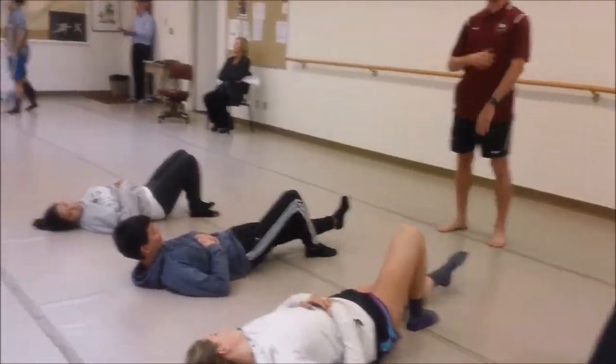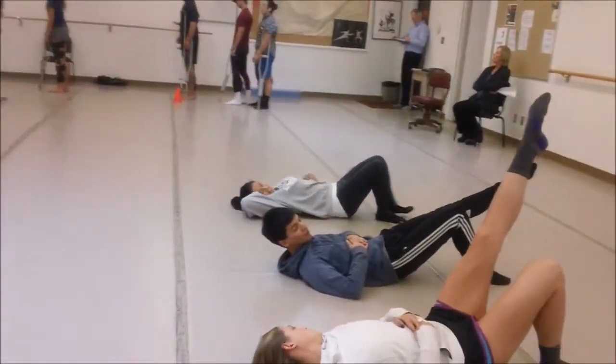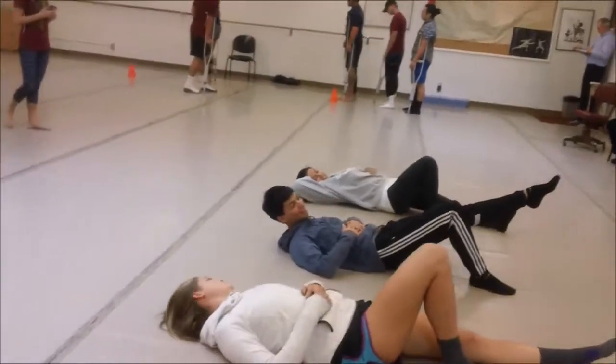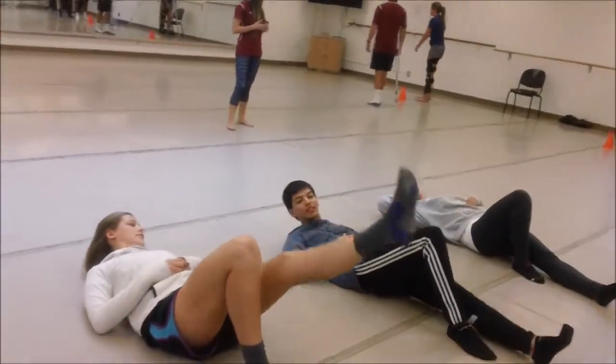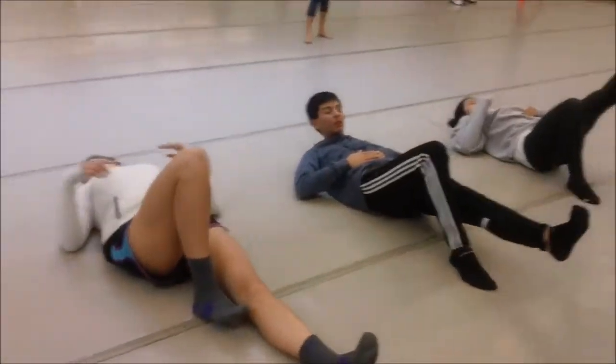Got the most flexible ankle I've ever seen. No, let's just relax. That's natural. Yeah, I just have really prominent arches. Yeah, we do this a lot.